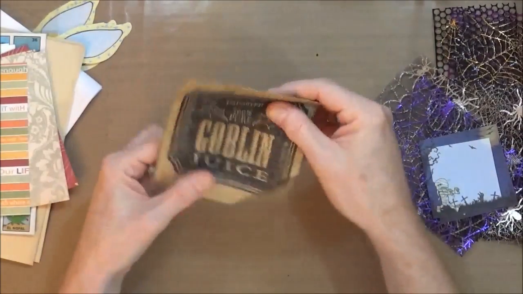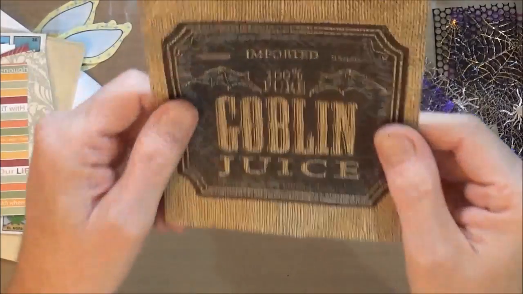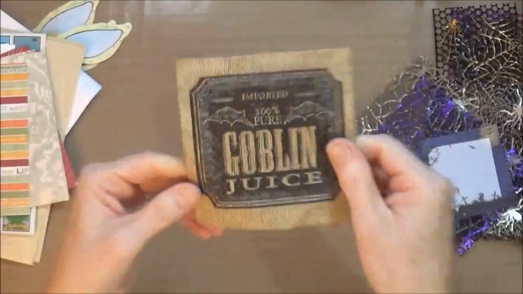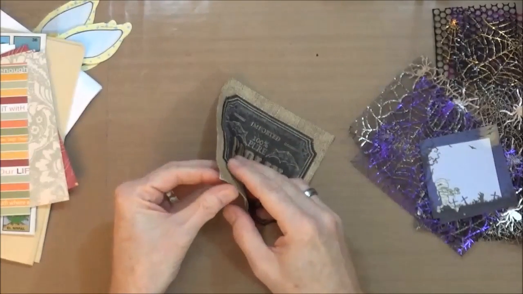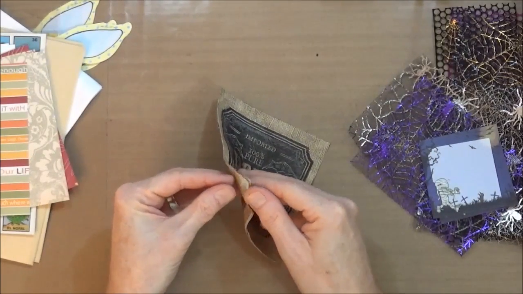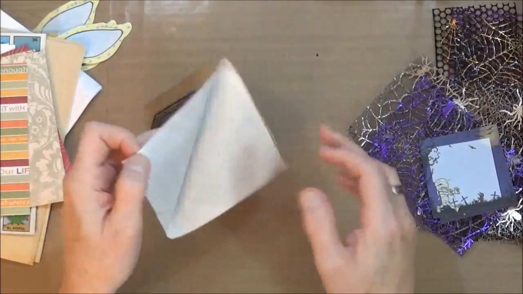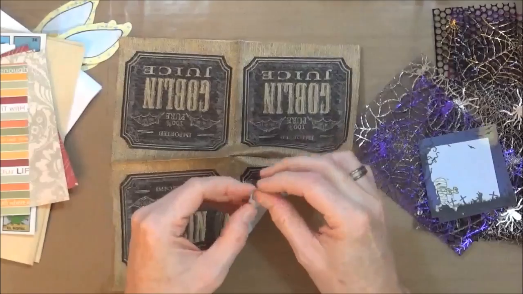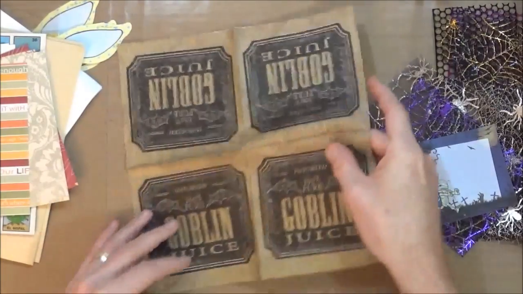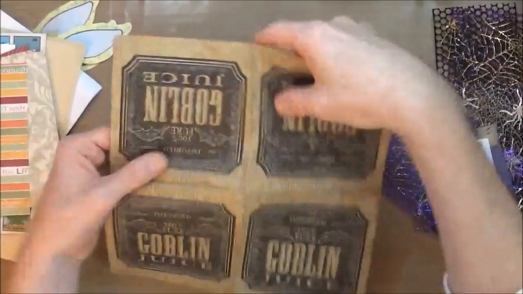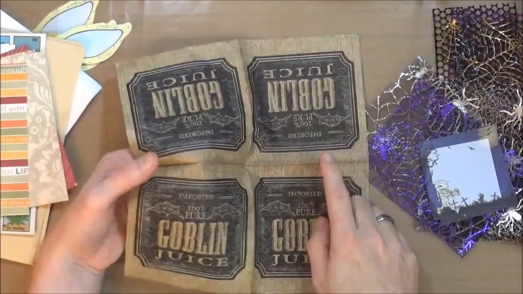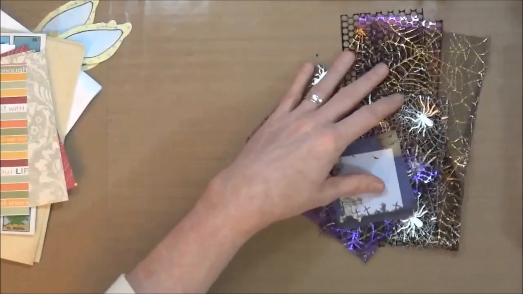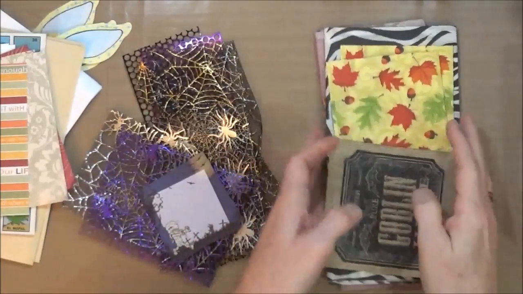And another napkin. This is 100% imported pure goblin juice. Brilliant stuff. So that's going to be another tissue paper one that I can use for Halloween. Another perfect backing paper. And that's a couple of ply. I have to separate the back from that one. But I love the pattern on that. It's like hessian, like a sackcloth. Beautiful, absolutely beautiful. So most unexpected, Penny.